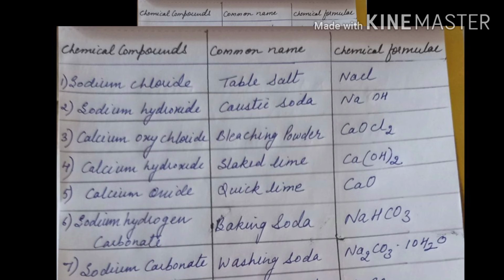Third, calcium oxychloride, commonly known as bleaching powder, and its formula is CaOCl2. Fourth is calcium hydroxide, commonly known as slaked lime, and its formula is Ca(OH)2. Fifth is calcium oxide. It is commonly known as quicklime and its formula is CaO.